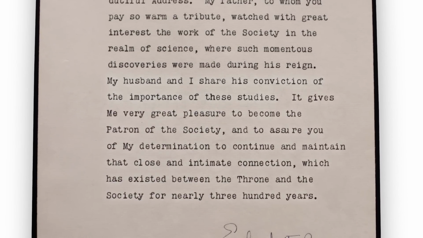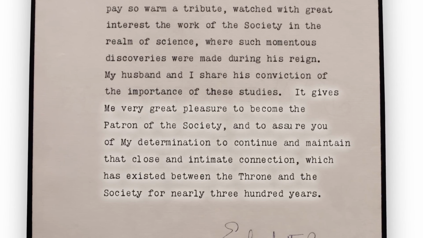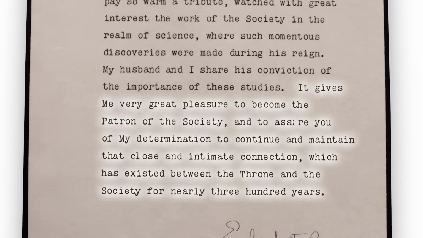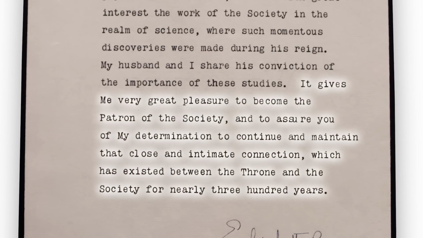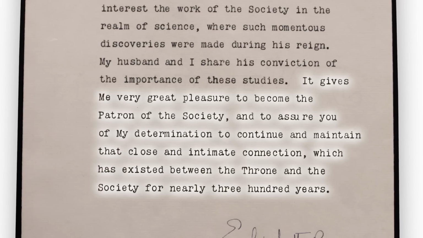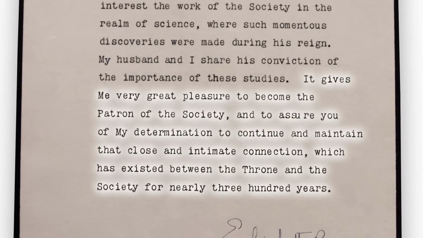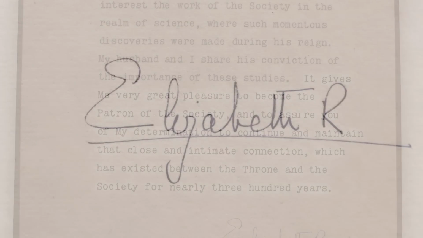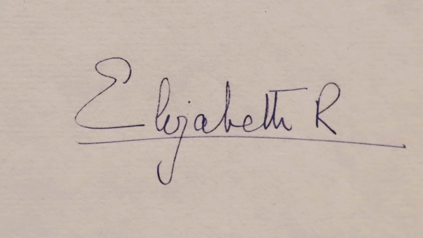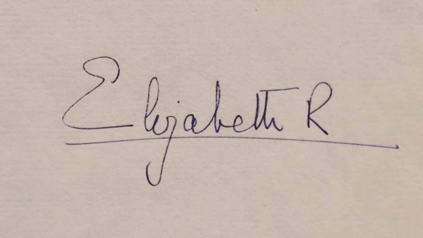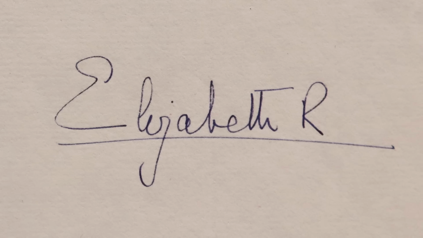It gives me very great pleasure to become the patron of the Society and to assure you of my determination to continue and maintain that close and intimate connection which has existed between the throne and the Society for nearly 300 years.